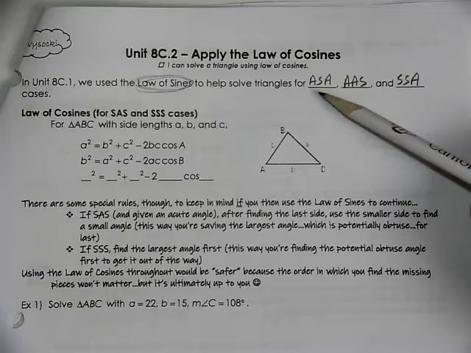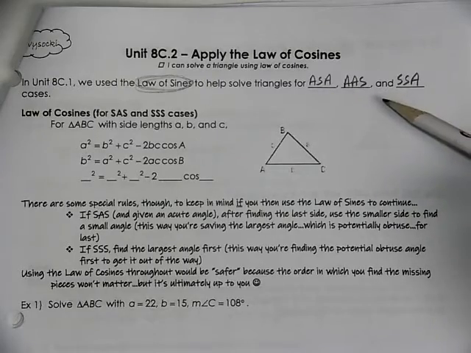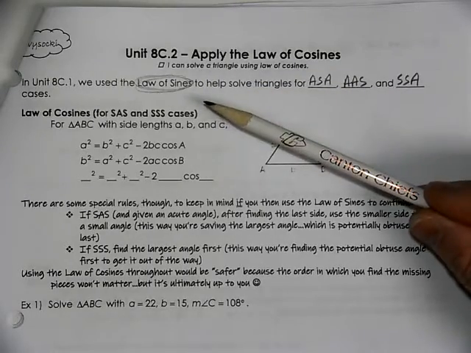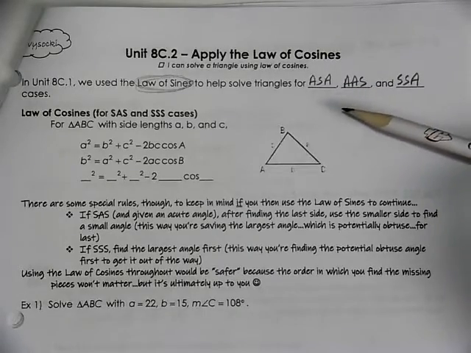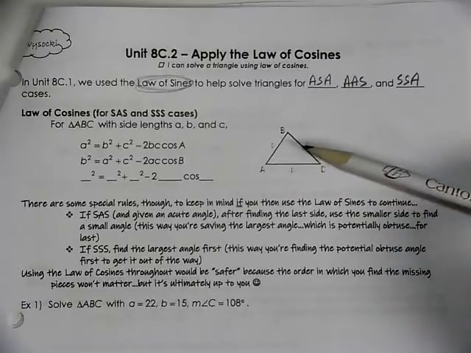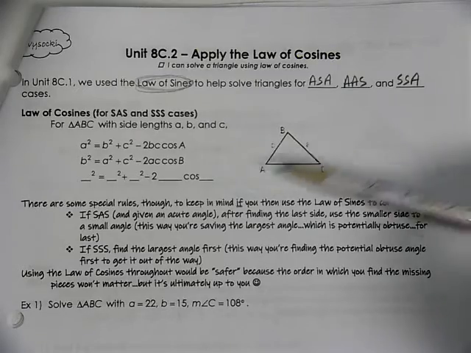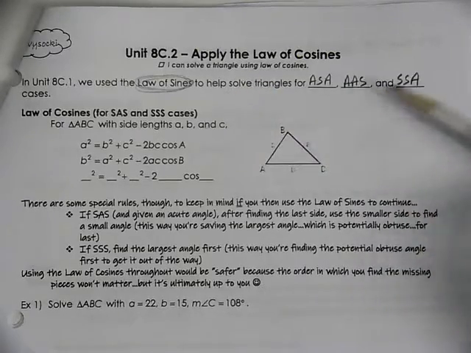Now, I don't particularly memorize it in that pattern. I use law of sines when I have two bits of information for the same letter. When I have the angle and the opposite side, then I can use law of sines. That happens in these situations.